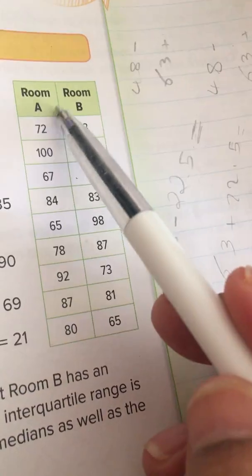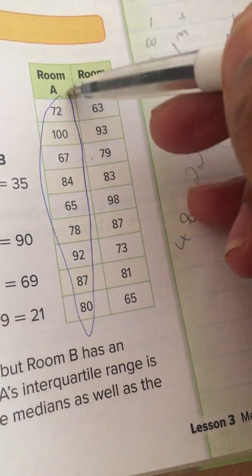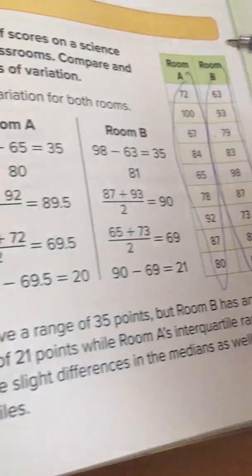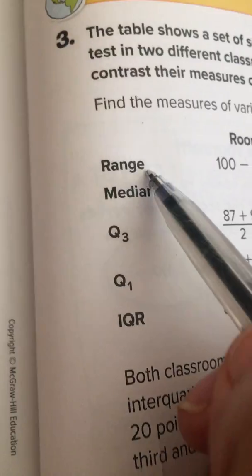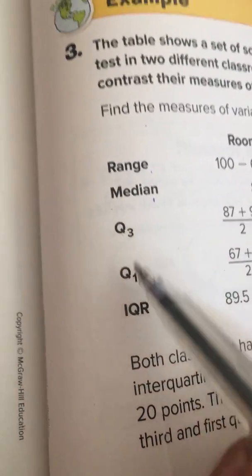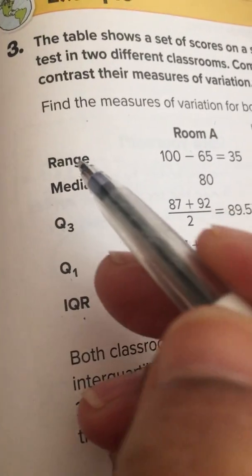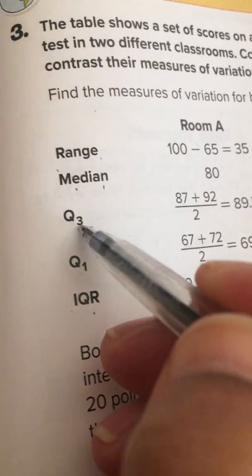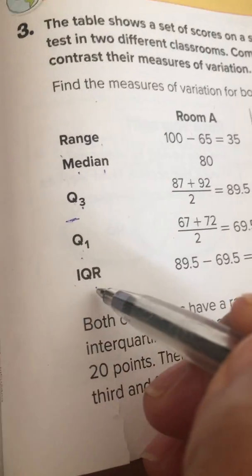Okay, he gave me room A and room B. I will find all this data and the other data. To find the measures of variation, I will find the range and median, Q3, Q1, to find the IQR, Q3 minus Q1. So I will find range, median, Q3, Q1, and Q3 minus Q1 equals IQR.